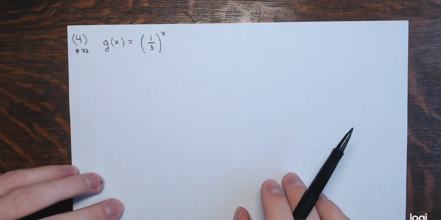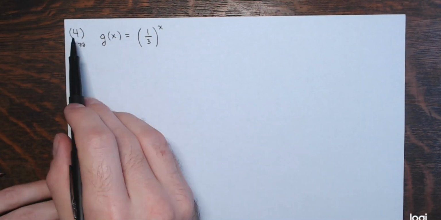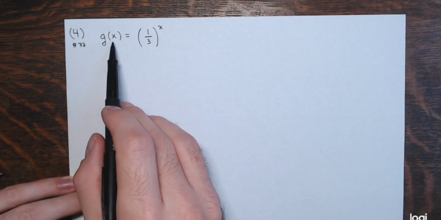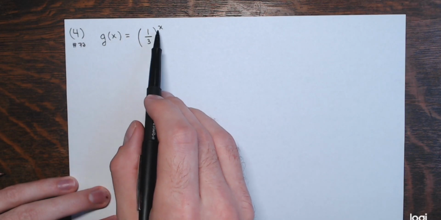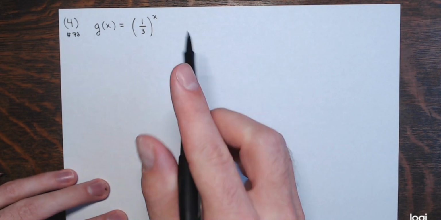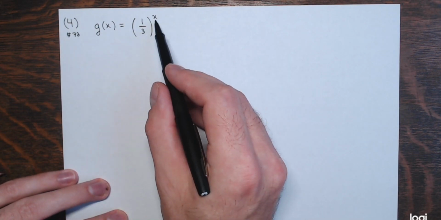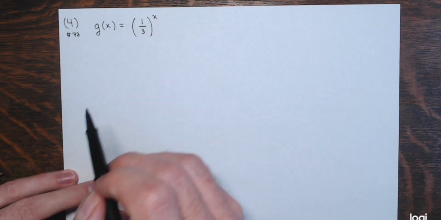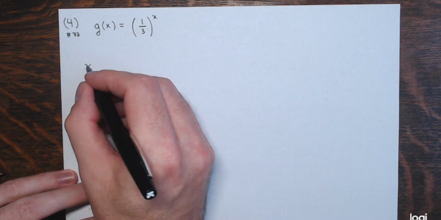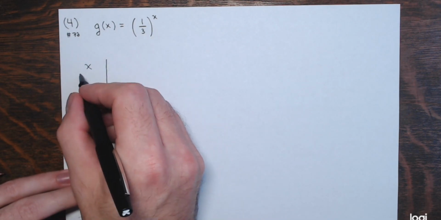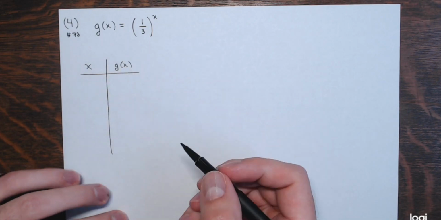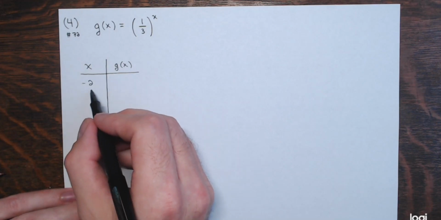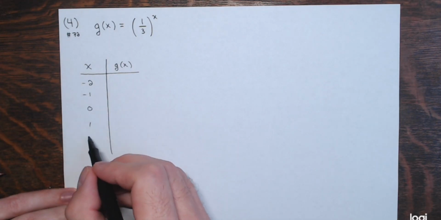So number 4, exercise 72. We have g of x equals 1/3 to the x power. So again, it's a base to the x, a very basic exponential function. Once again, I'll make a table and plug in the usual 5 inputs that I like. Again, you can plug in other numbers if you wish: -2, -1, 0, 1, and 2.